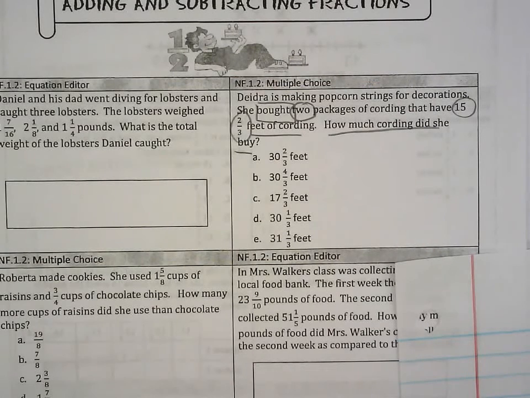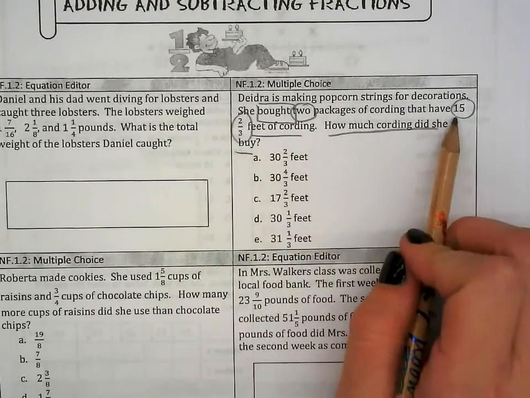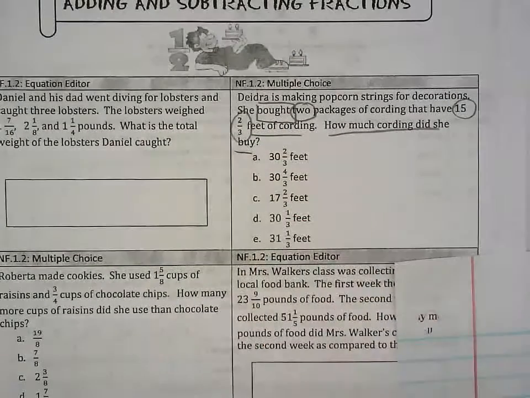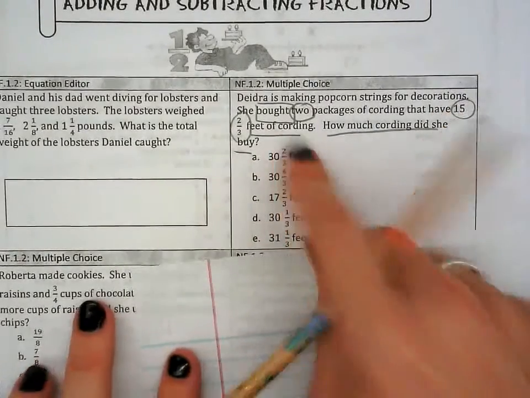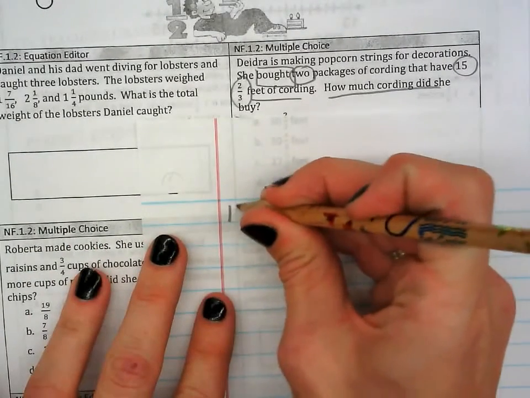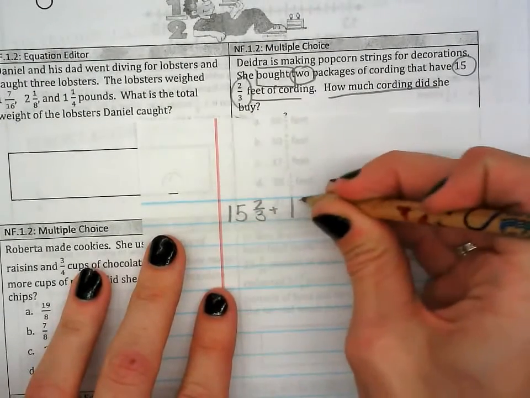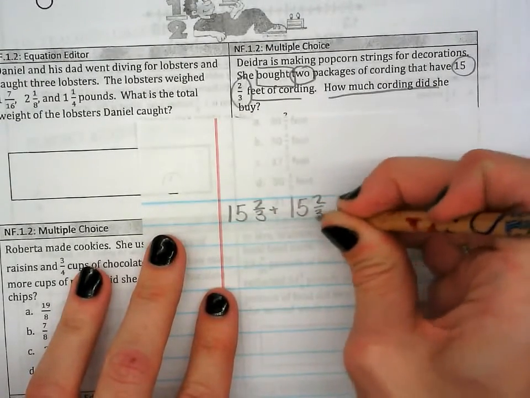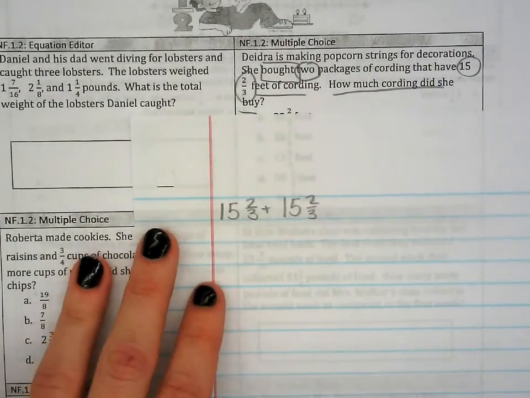And the last one I'm going to do is my E, evaluate an expression. So let's see. Again, the things I know. I know she bought 2 packages, and those packages were 15 2/3. Oh, so that's telling me to add 15 2/3, and I'm going to add it 2 times because she bought 2 packages. So I'm on my separate sheet of paper going to go ahead and write my expression, 15 2/3 plus 15 2/3. Now this is a pretty simple question because I already have my like denominators, so now on to solve.